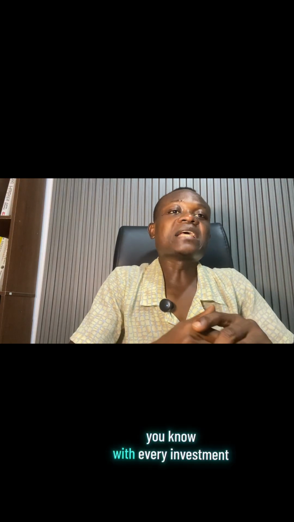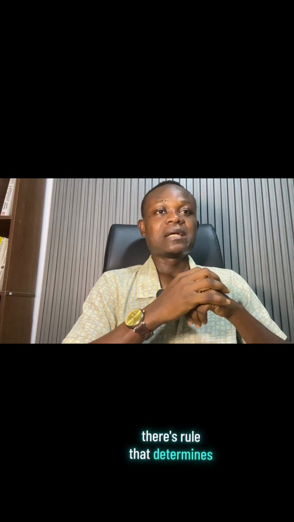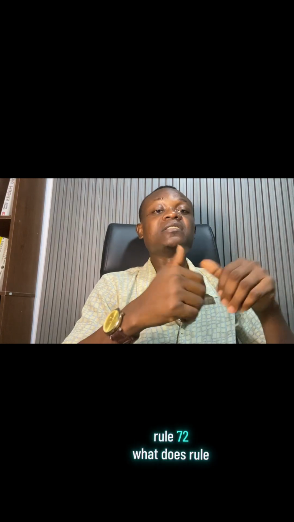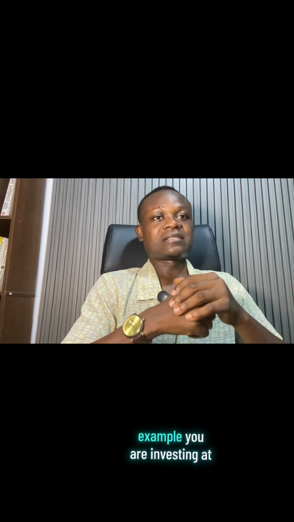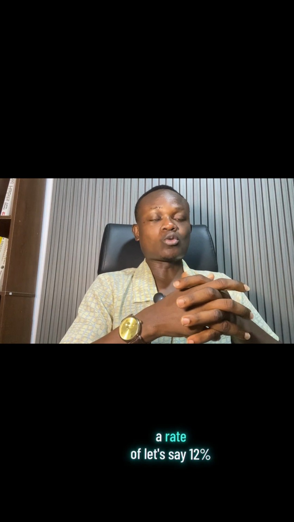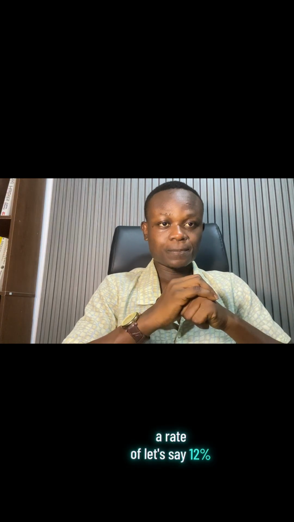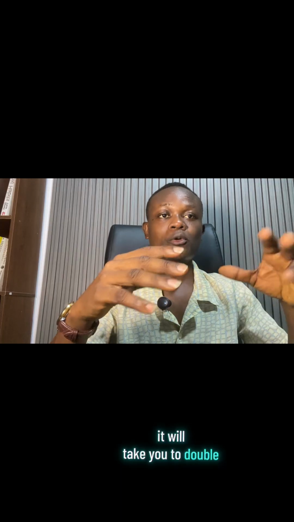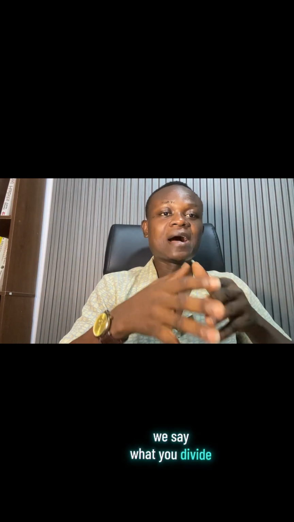You know, with every investment, there is a rule that determines the number of years that will help you to double your money. That's why we have Rule 72. What does Rule 72 say? Example, you are investing at a rate of, let's say, 12%. To determine how many years it will take you to double your money, you divide 72 by the rate.